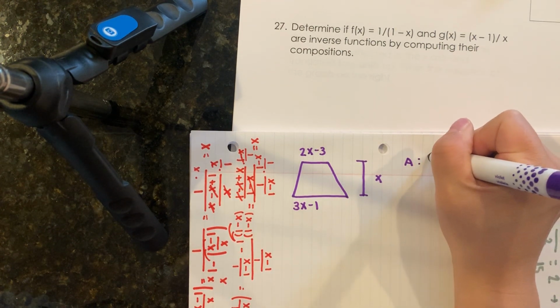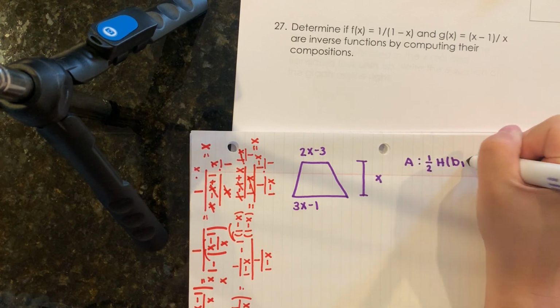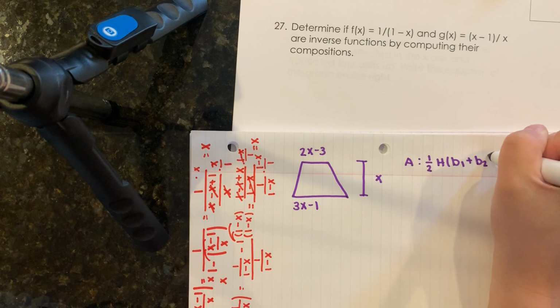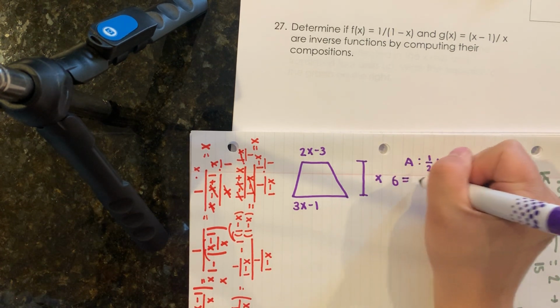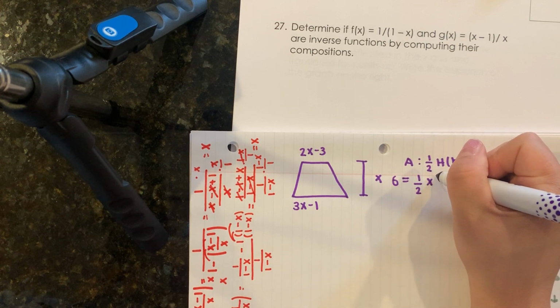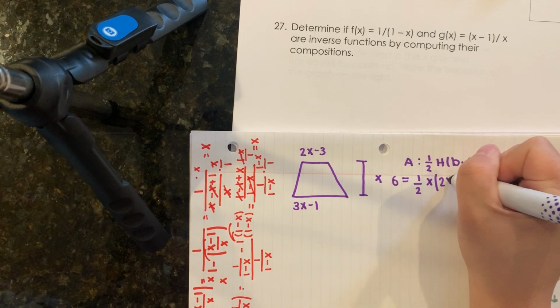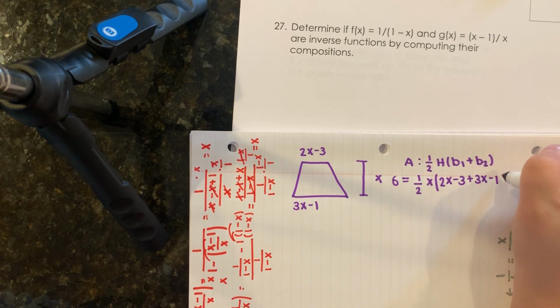Now the area of a trapezoid is 1/2 the height times base 1 plus base 2. Now my area they give us is 6. The height they give us is x. My base 1 is going to be 2x minus 3 plus 3x minus 1.